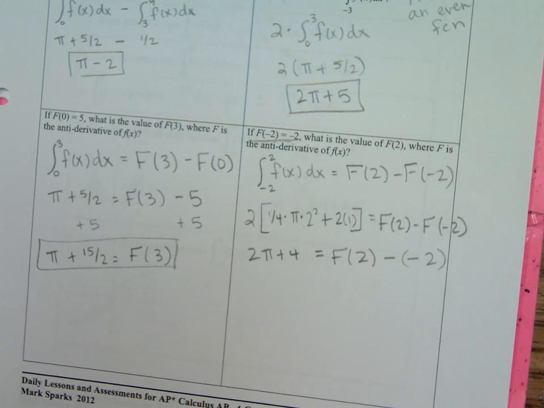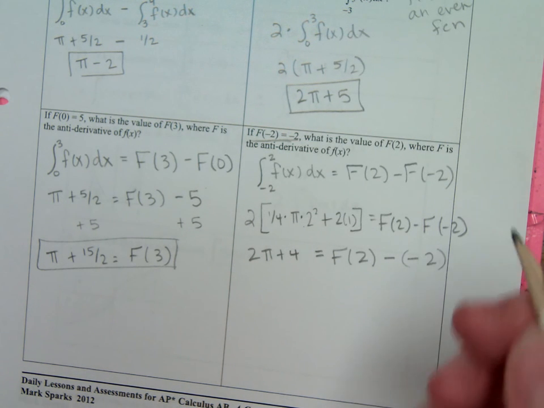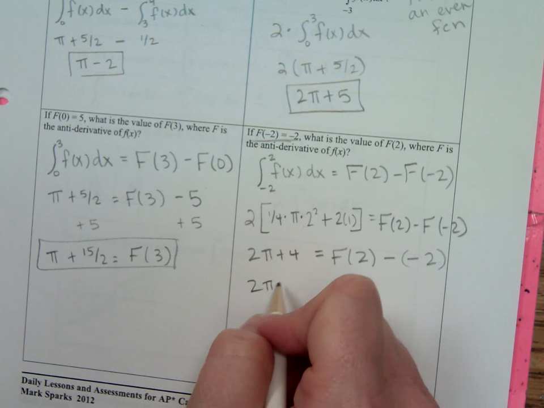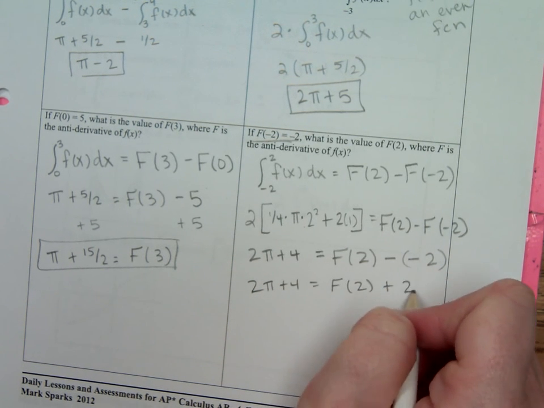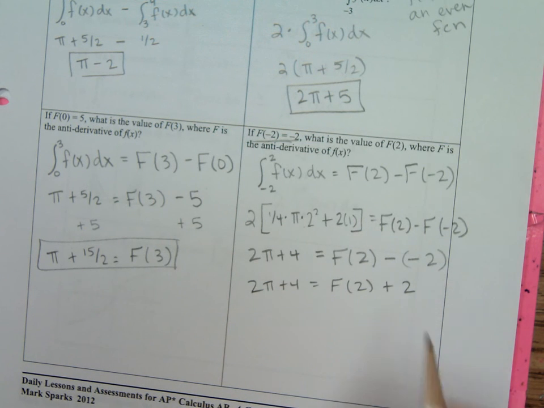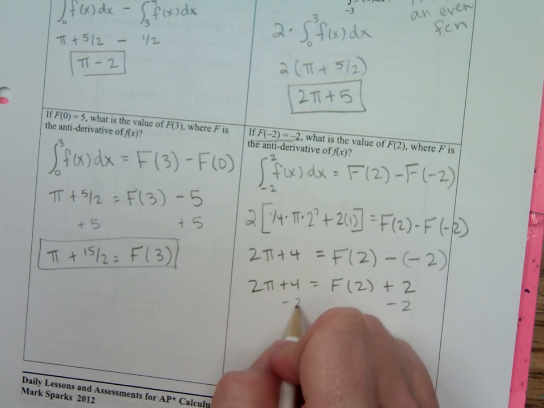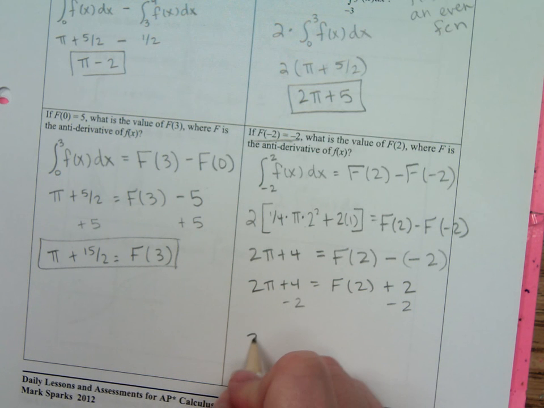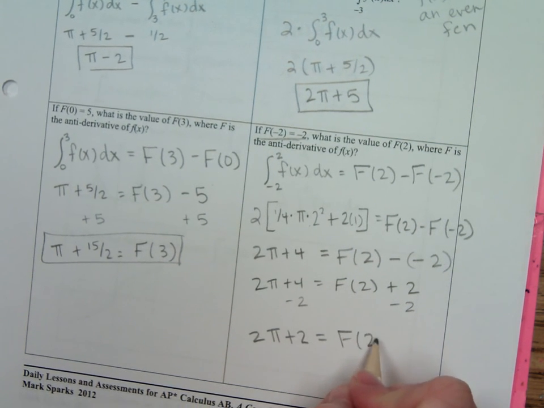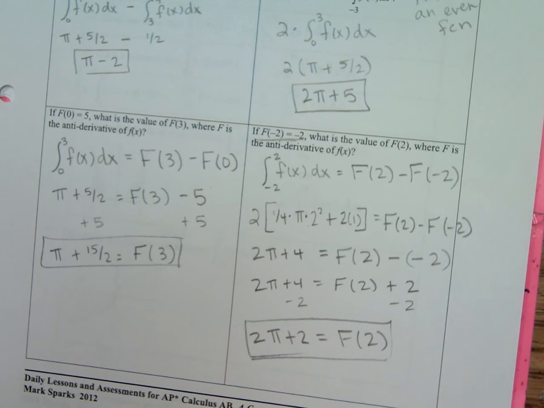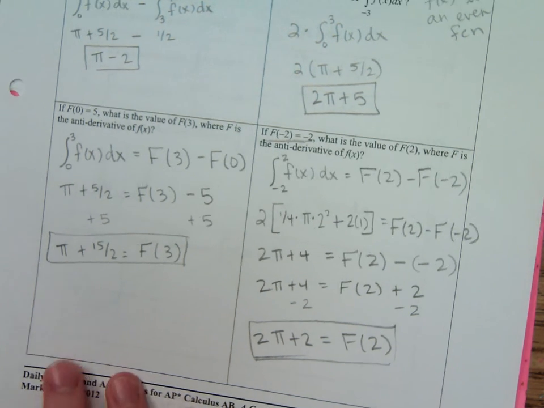I really don't like double signs. I'm going to write it again. I don't like double signs. You're smart enough. You don't really have to struggle with that. Subtract 2. Subtract 2. 2 pi plus 2 equals f of 2. Oh my gosh, is that it? We just finished in like record time. That wasn't that bad. That wasn't bad at all.